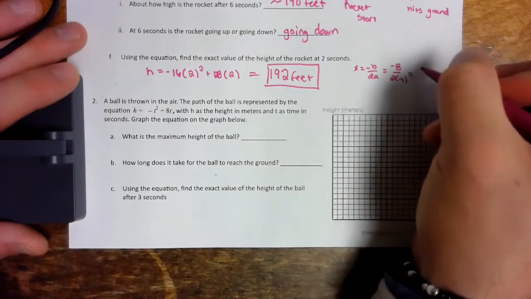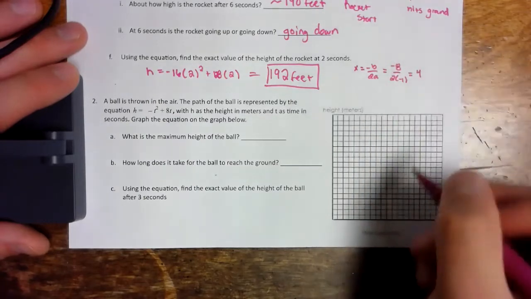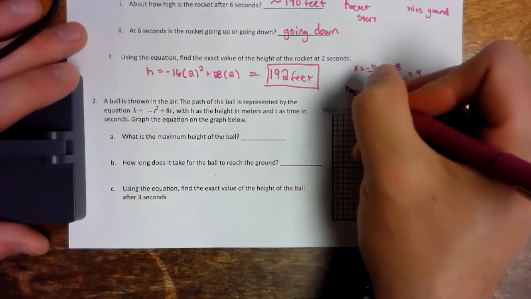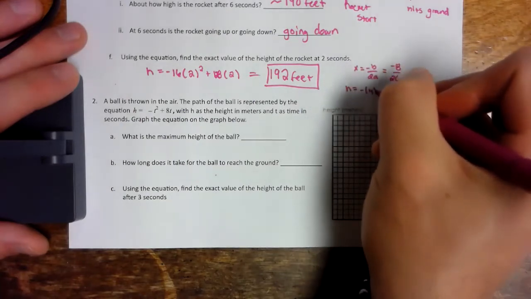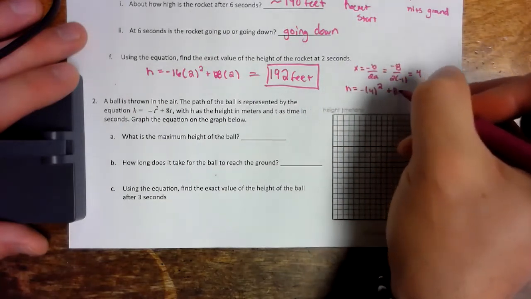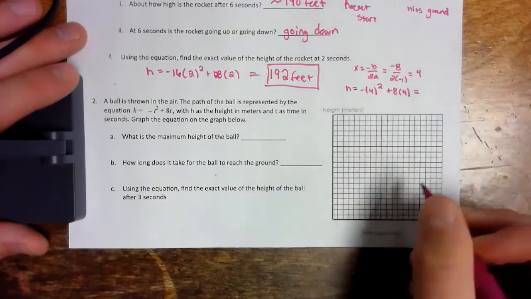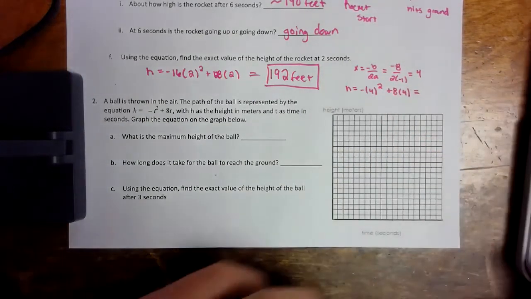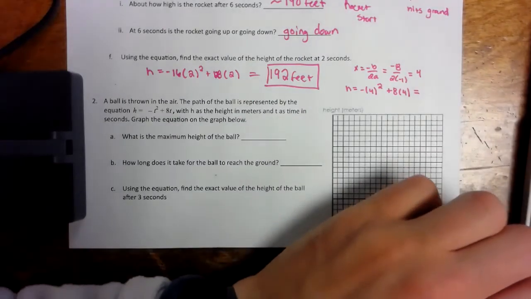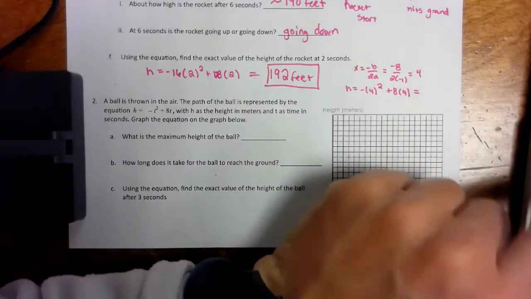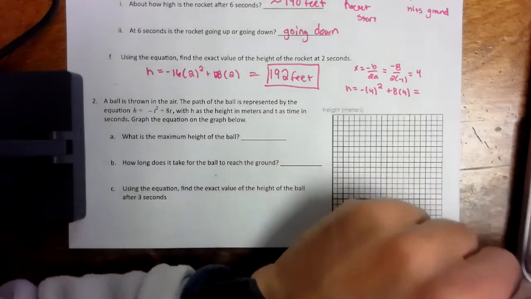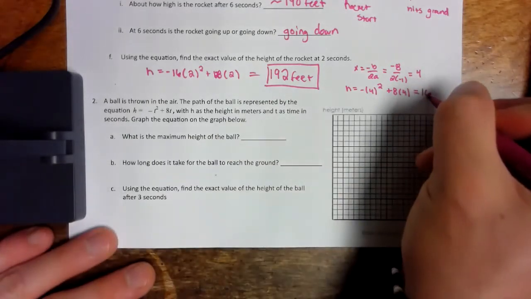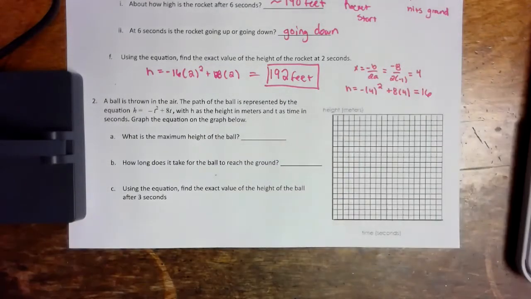So negative 8 divided by negative 2 is 4. If I plug 4 in, we have h equals negative 4 squared plus 8 times 4, and that equals, let's just use a calculator, negative 16 plus 32, which is 16. And so I have a vertex at (4, 16).